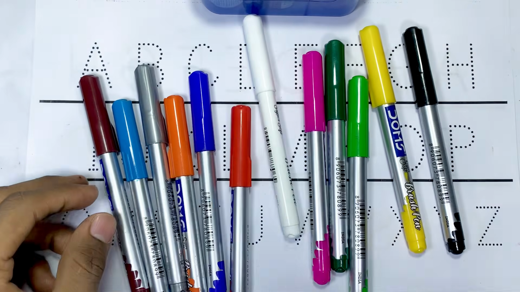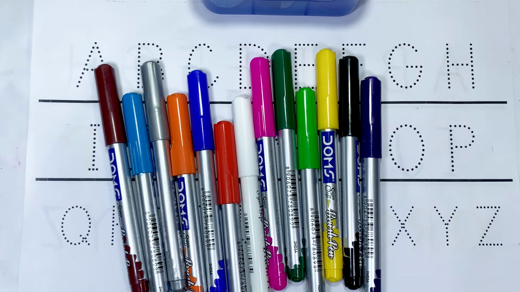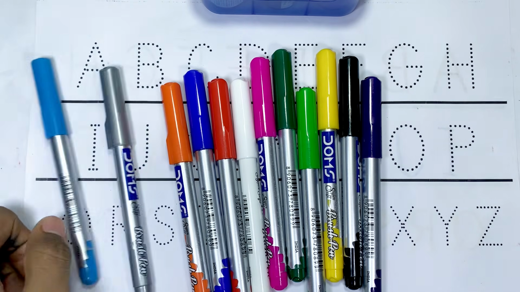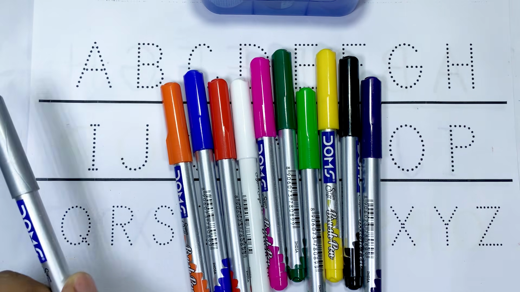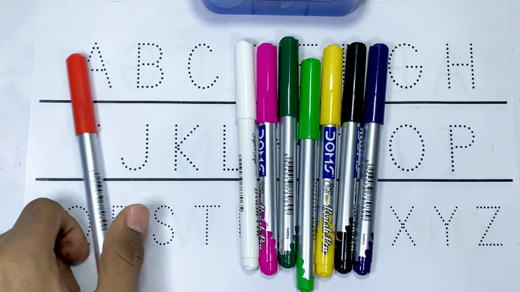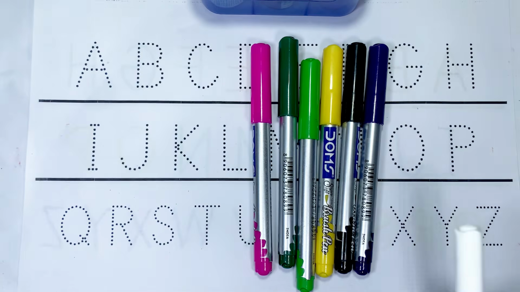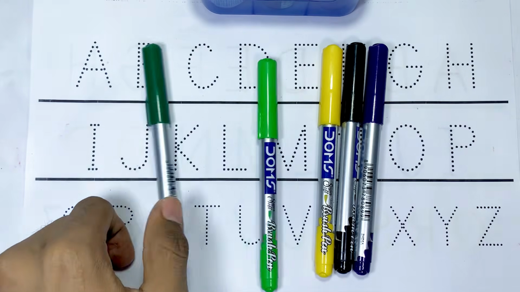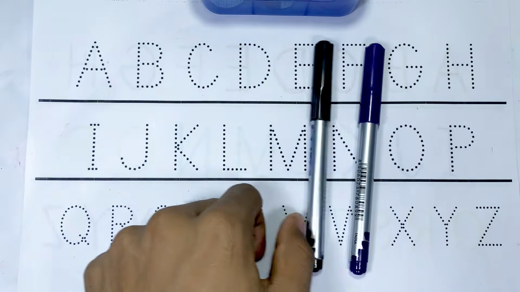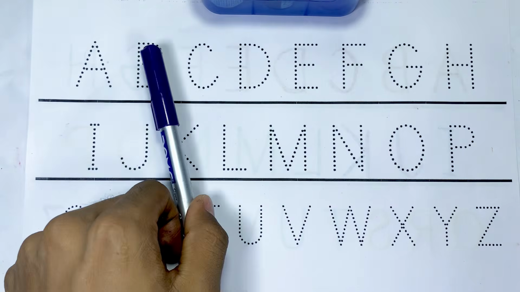Today we learn and draw capital letters, alphabets A to Z. So kids, let's learn the names of the colors. Brown color, sky blue color, silver color, orange color, blue color, red color, white color, pink color, green color, light green color, yellow color, black color, and purple color.